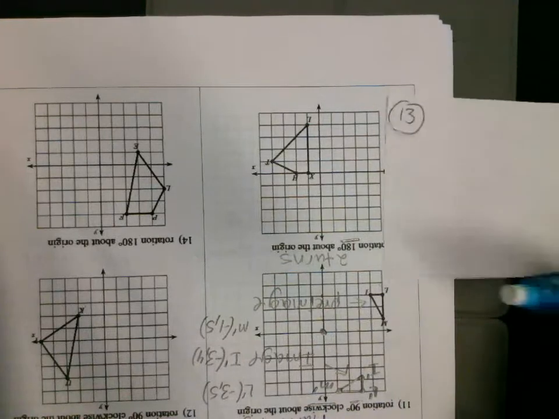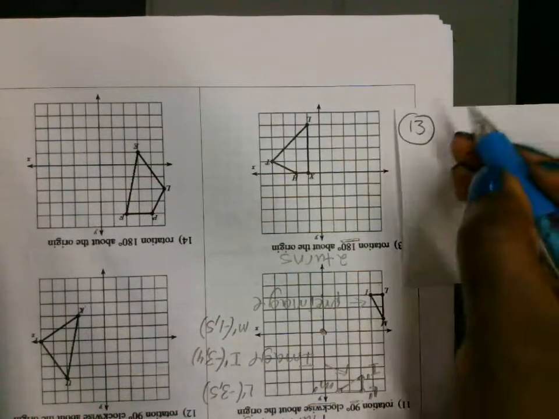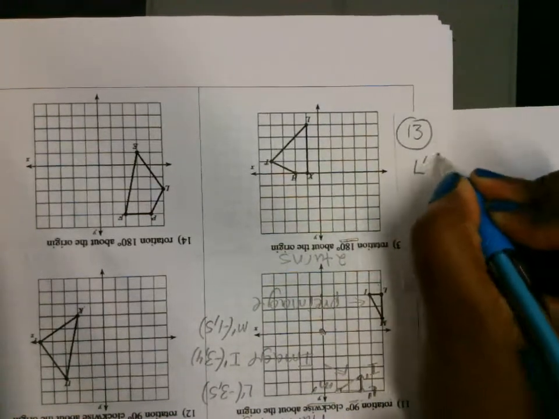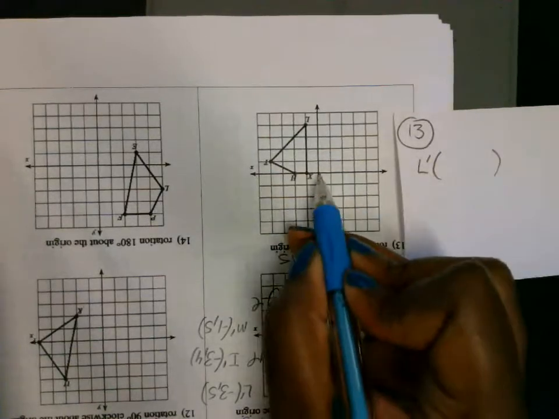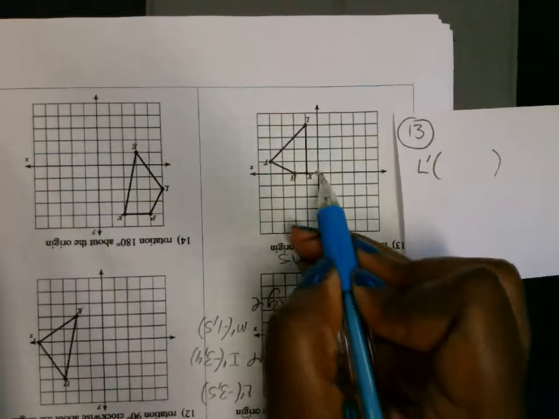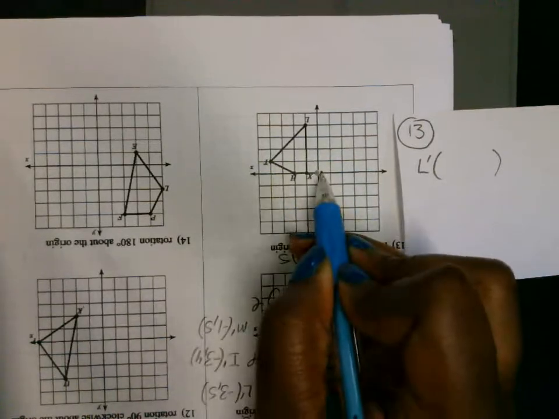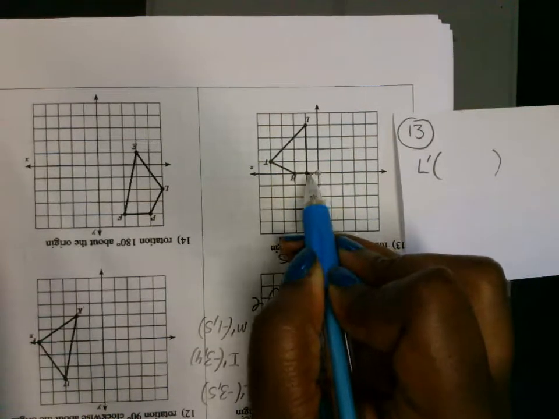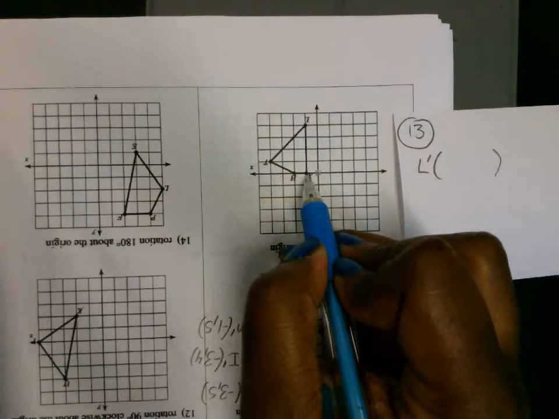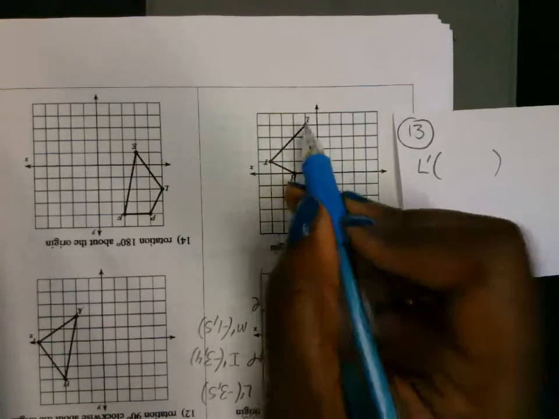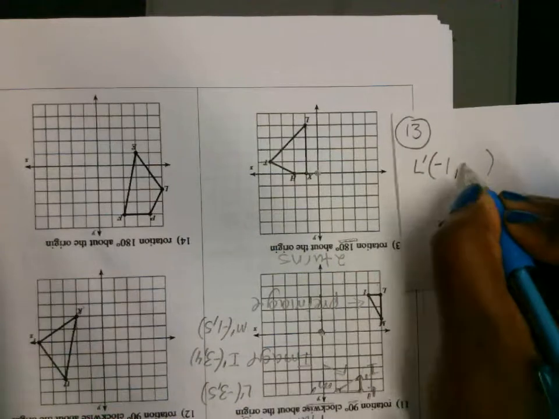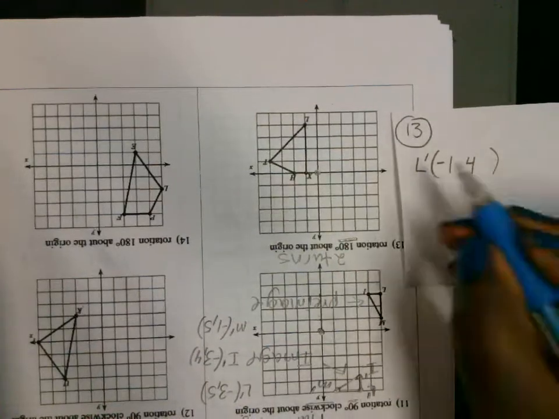So let's write down these new ordered pairs. We're going to start with L. Okay, L prime. Start at the origin. I always start at the origin. I'm going to go to the left, X and Y, go left, right first. I'm going over to the left 1 time and then go up 1, 2, 3, 4. So -1 and +4. Okay.